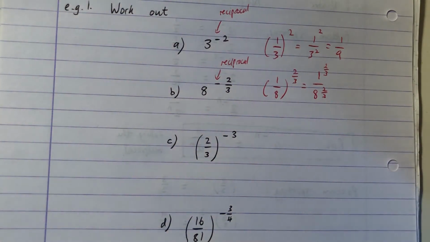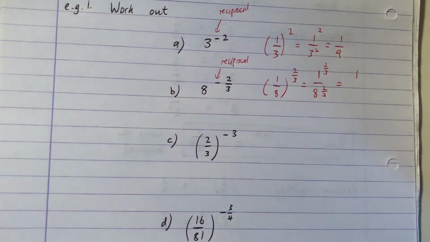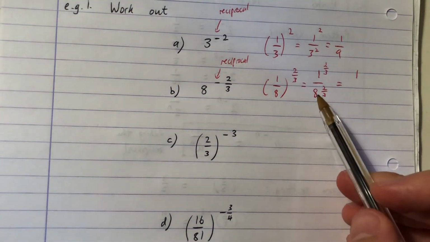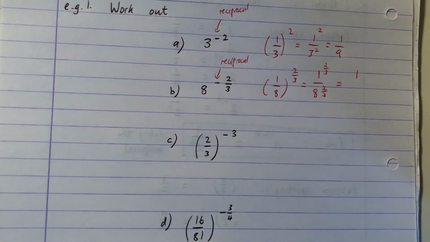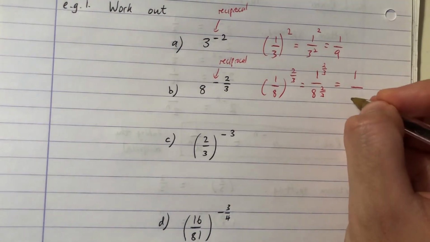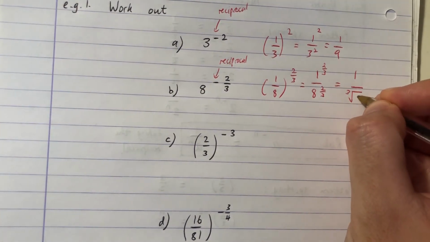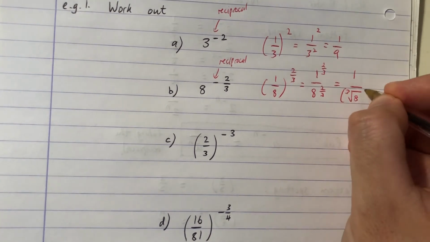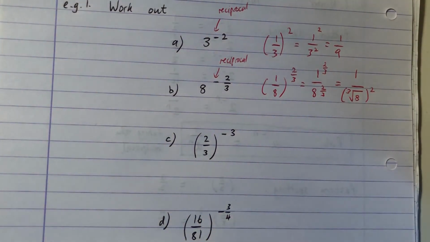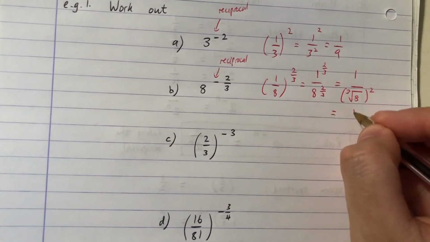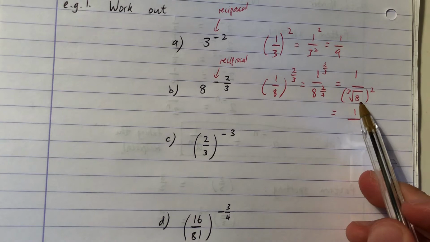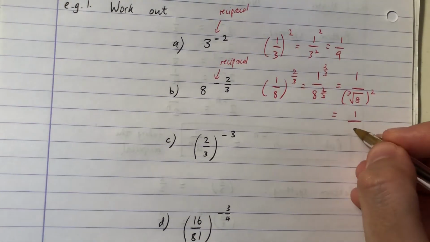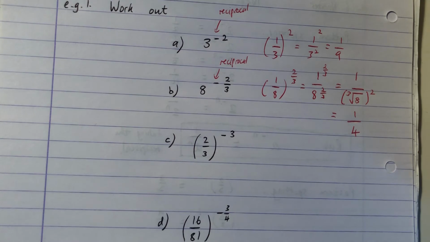Remember one of those facts. 1 to the power of anything is 1. 8 to the power of 2/3. Can you remember what a fractional power did? The denominator is cube root. Numerator is squared. And then 1 over the cube root of 8 is 2, and 2 squared is 4. It's really important that you don't skip any of these steps. Kind of imagining this question as a show that, so you're trying to include every single step.